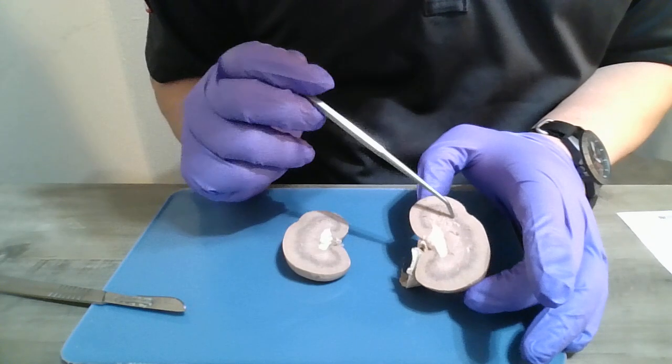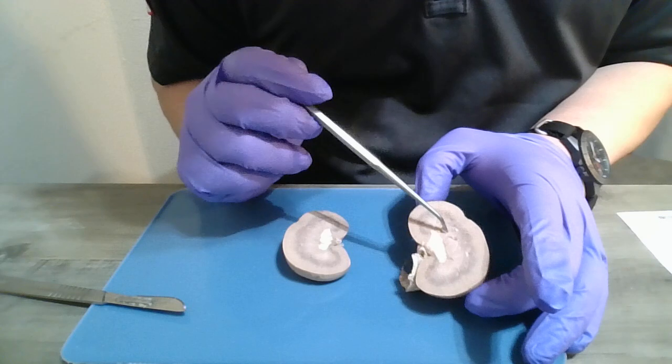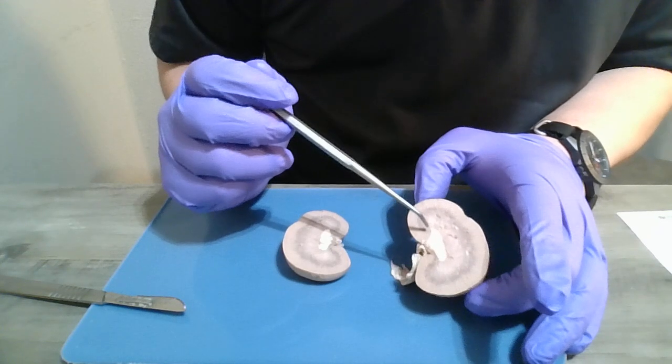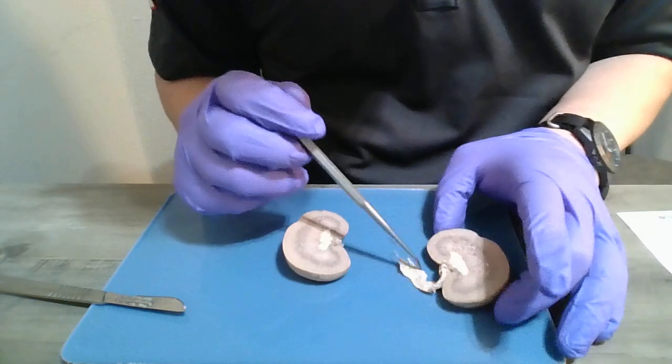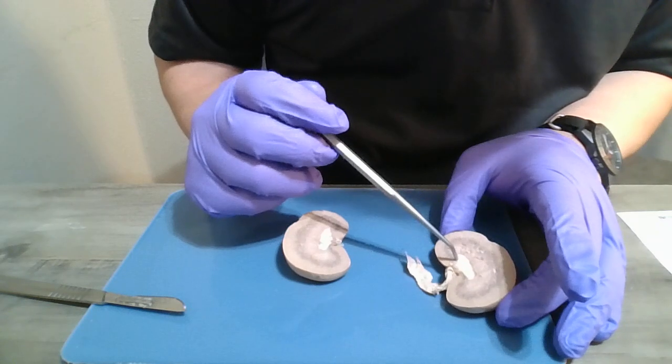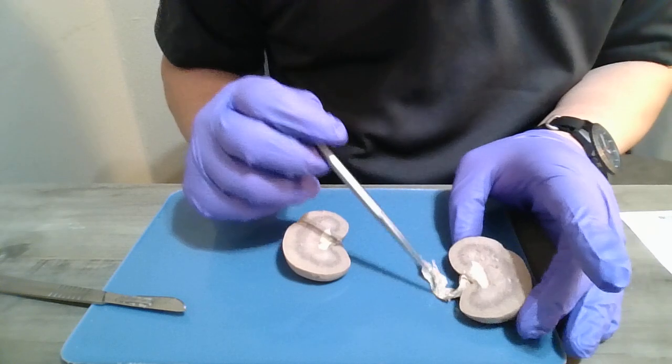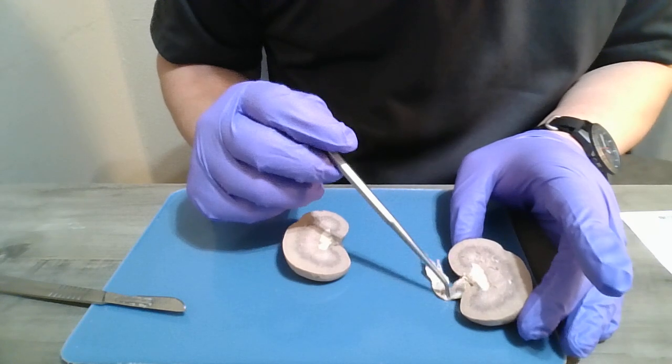The minor calyx would be in here, and several minor calyxes make up a major calyx, which is what turns, and then the major calyxes combined together go into the ureter.